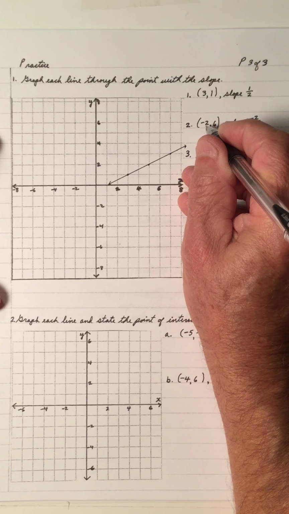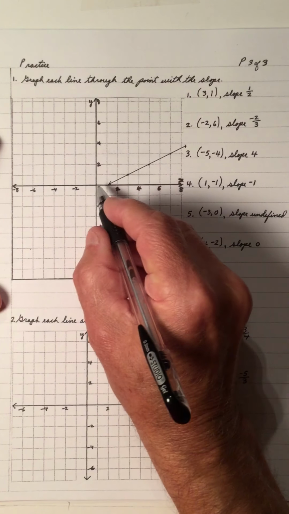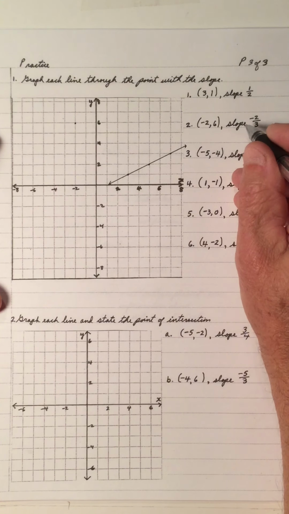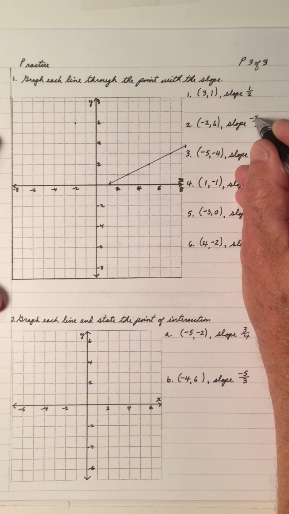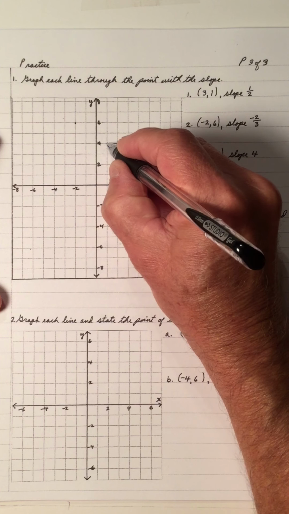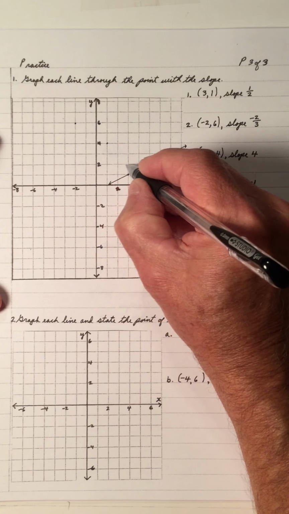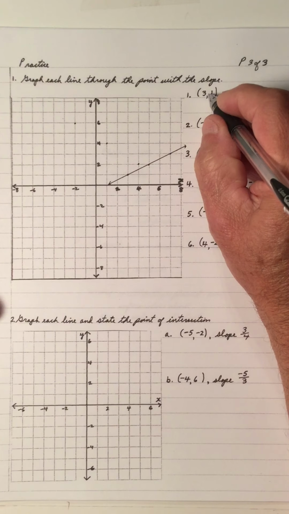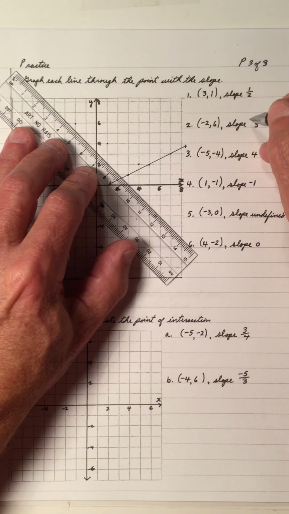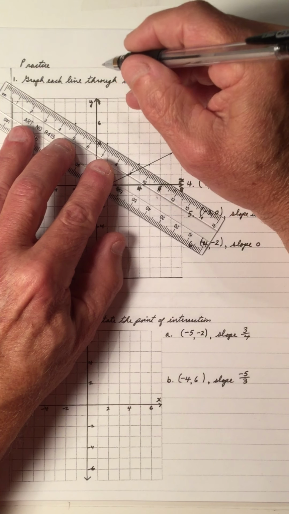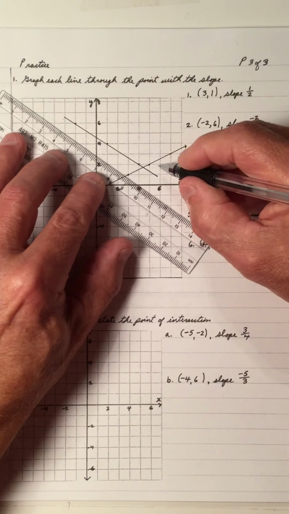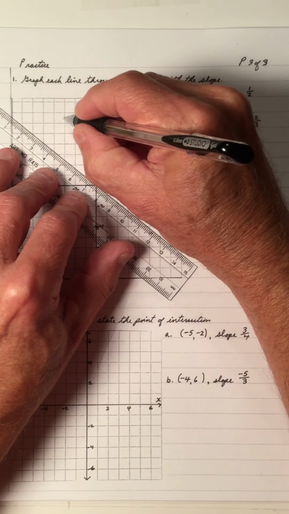Second one, going through the point -2, 6. X is -2, y is 6. That's right there. And the slope is -2/3, so it's down 2, right 3. Down 2, right 3. Down 2, right 3. So that's the line that's passing through the point -2, 6 with a slope of -2/3.